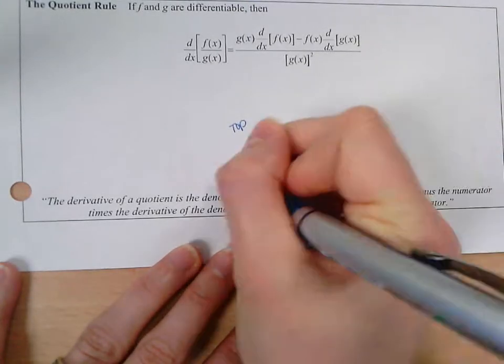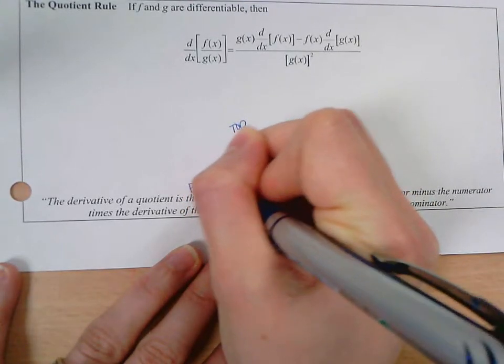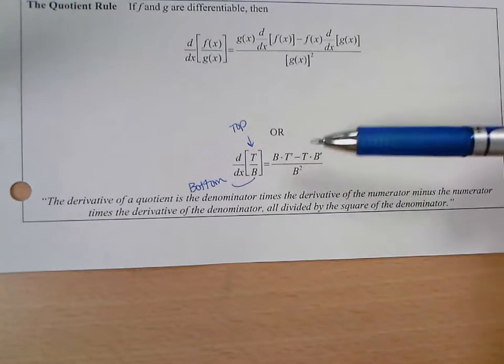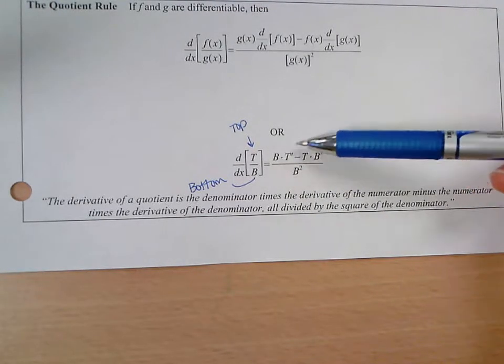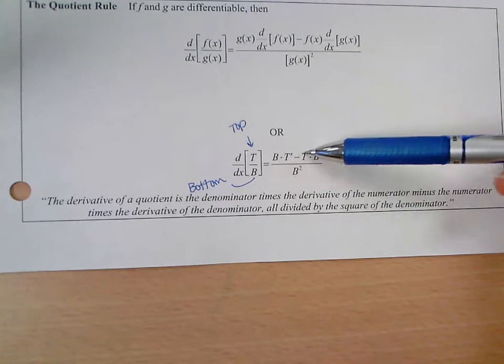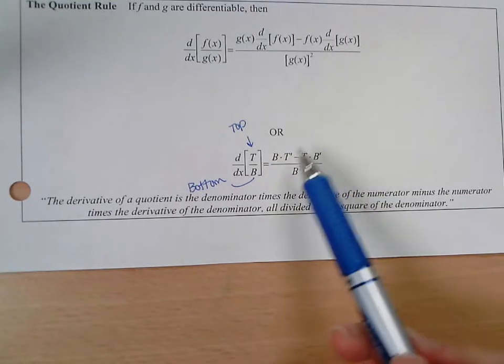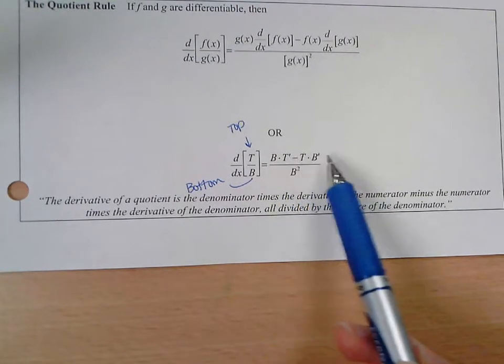B is representing bottom. But then you can think of it as bottom times top prime minus top times bottom prime over bottom squared.